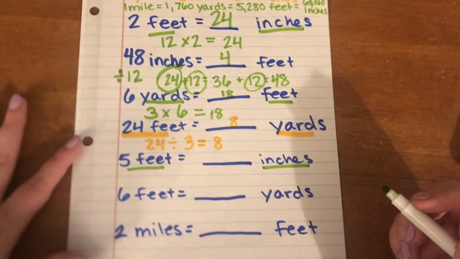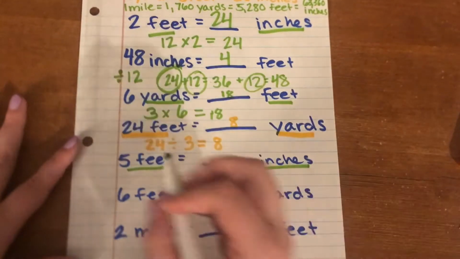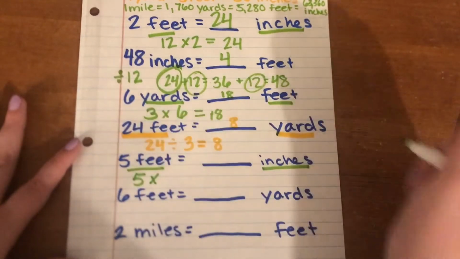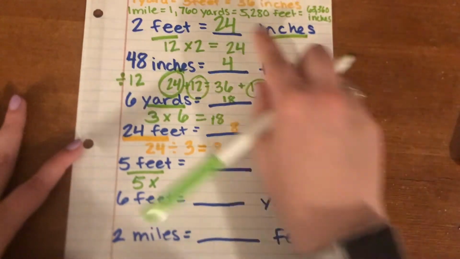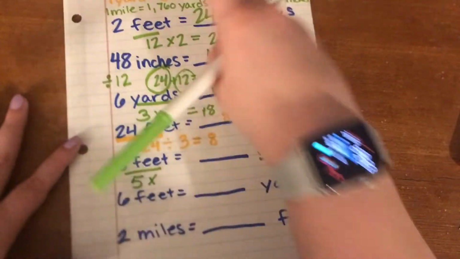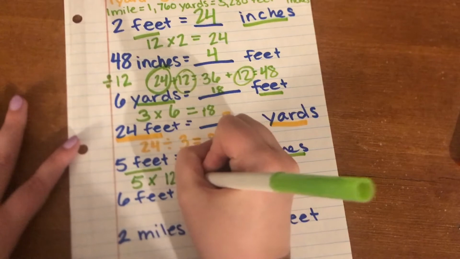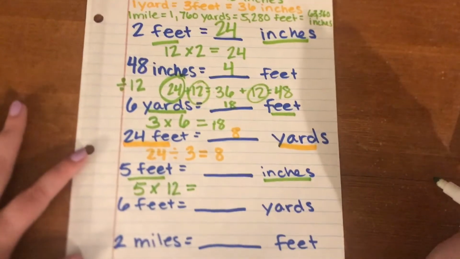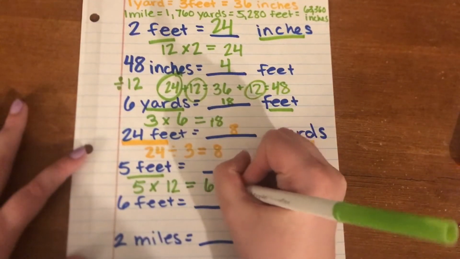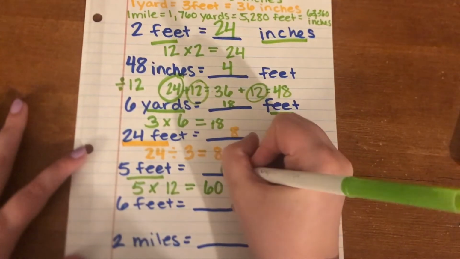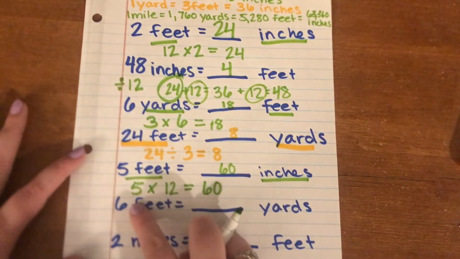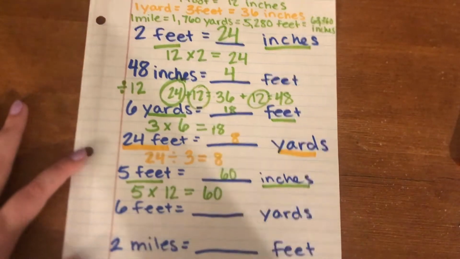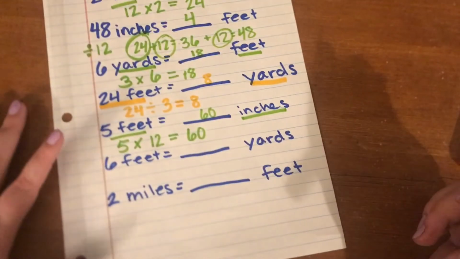So I want to see how many 5 feet are multiplied by the amount of inches in 1 foot. So if there are 12 inches in 1 foot, then how many groups of 12 fit into 5 feet? So that would be how many inches in all. I know that 5 times 12 is 60. If I didn't know that, I could add 12 5 times, or I could multiply 5 times 10 plus 5 times 2.